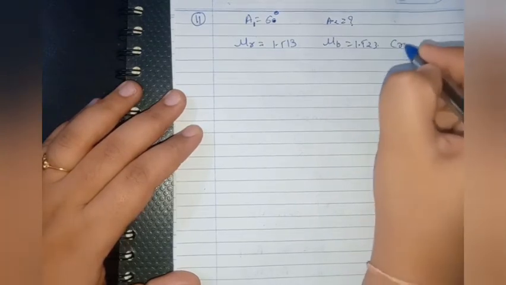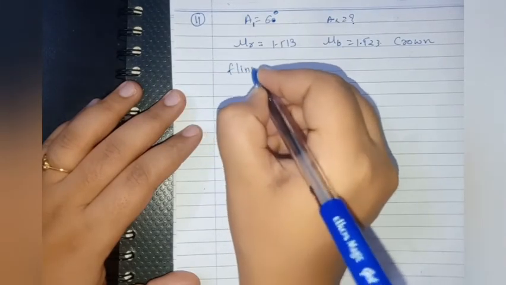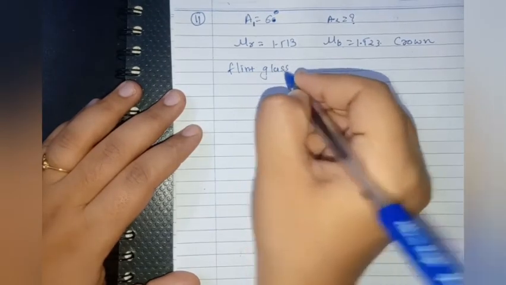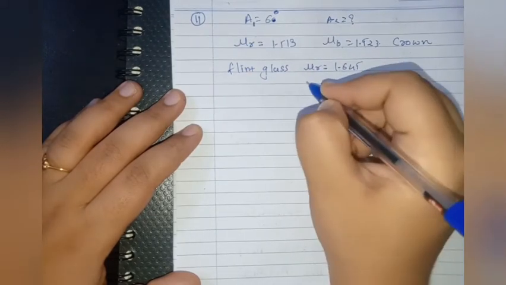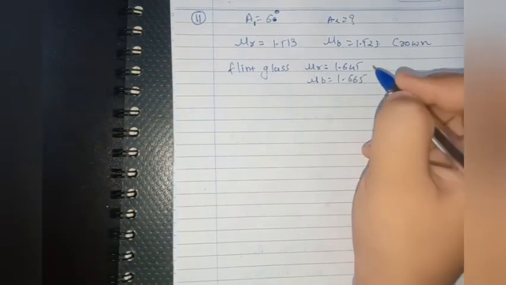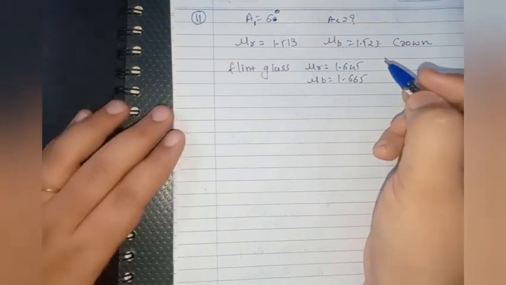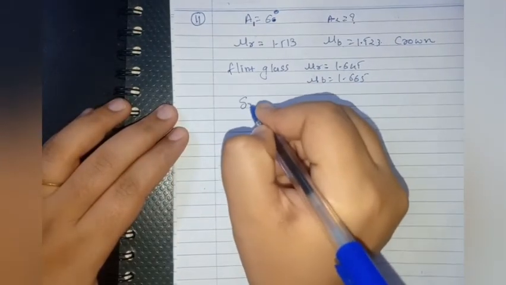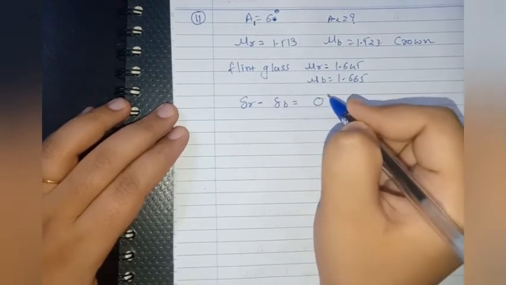And for flint glass, the refractive index of red is 1.645 and that for blue is 1.665. Here, to achromatize, delta R minus delta B should be equal to 0.